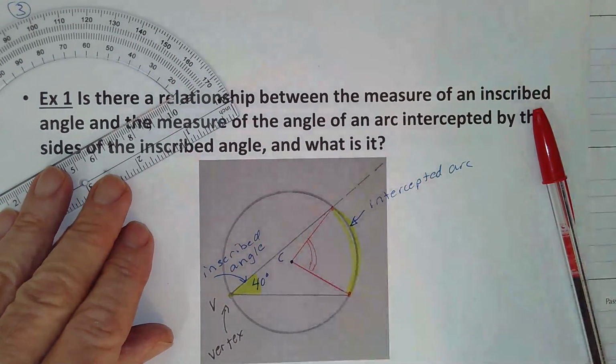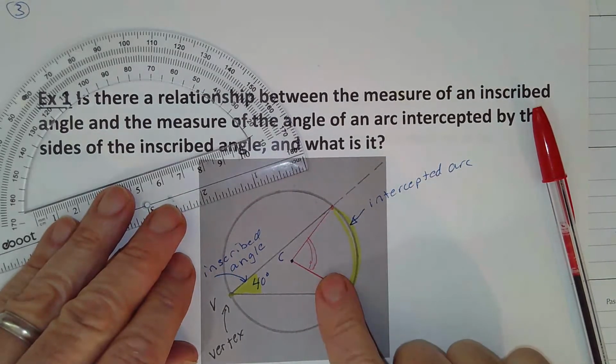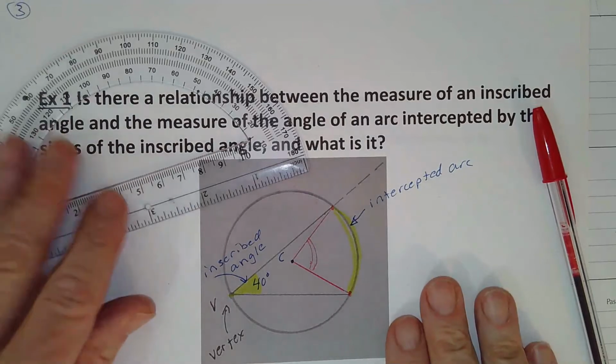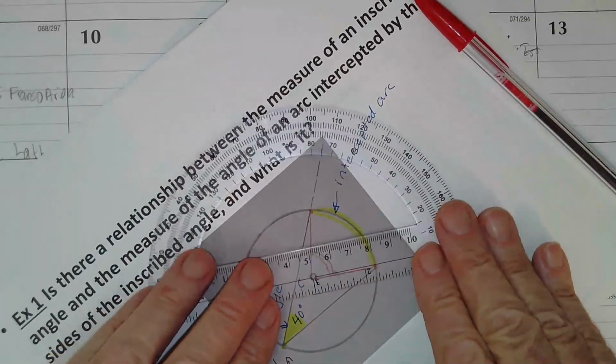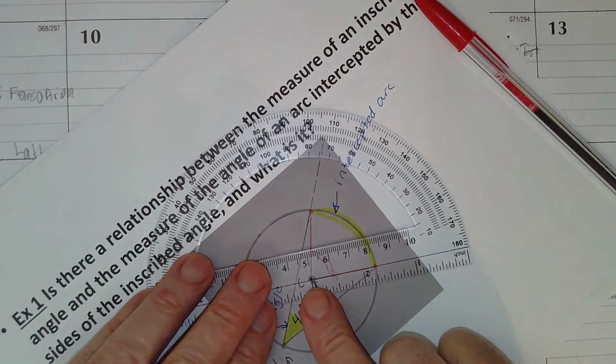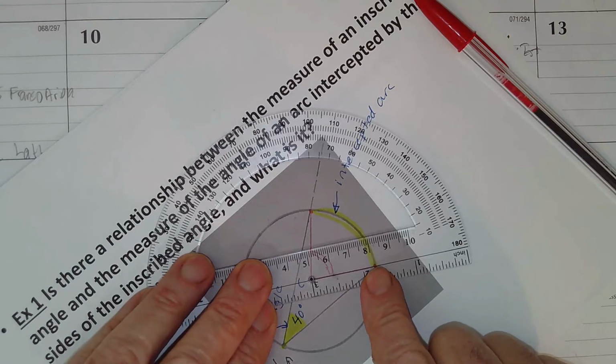All right. Now let's measure the other angle. This is the angle that's created by the intercepted arc. So I'm going to do the same thing. I'm going to put my center hole here over C. Make sure my line is aligned properly.